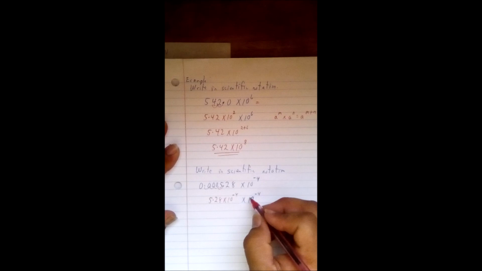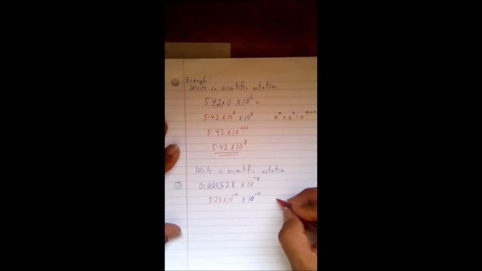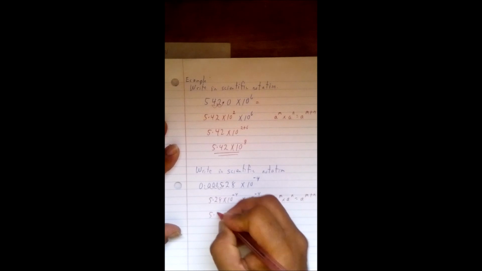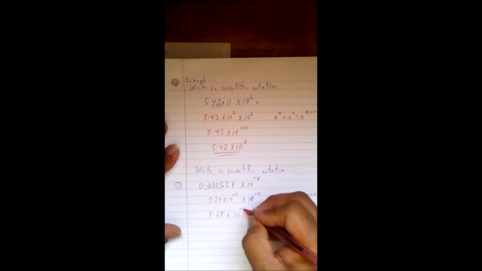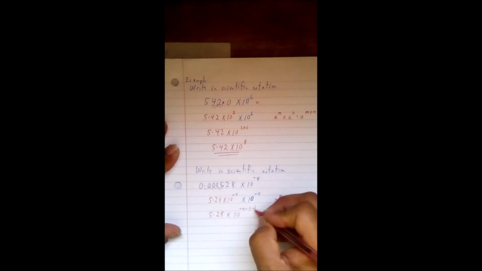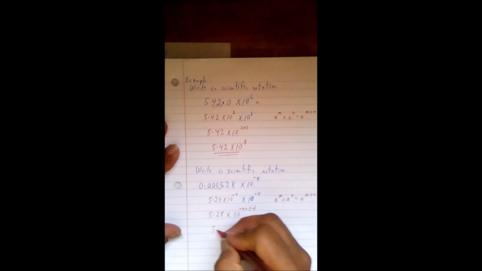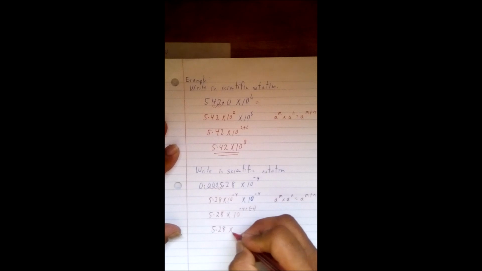Coincidence, they are both negative 4s. Okay, so recall the law that says a base to a power times that base to a different power, we keep the base and simply add their powers. So we do that, we put 5.28 times 10 to the negative 4 plus negative 4, which then gives me 5.28 times 10 to the negative 8.